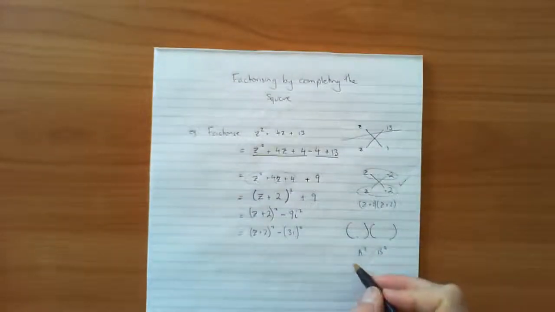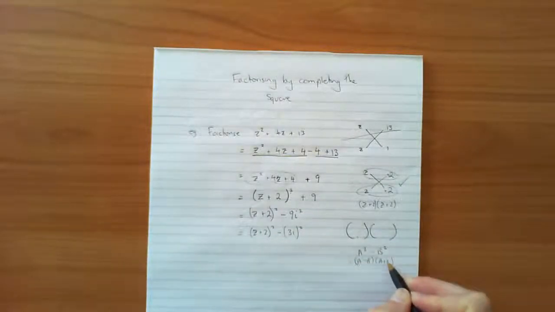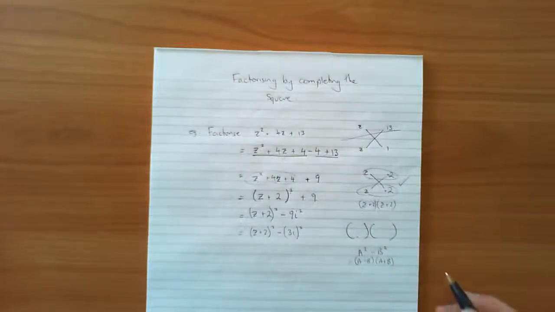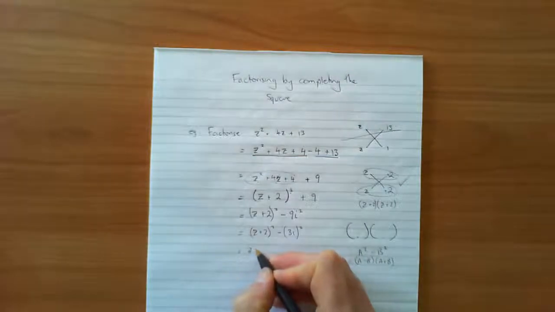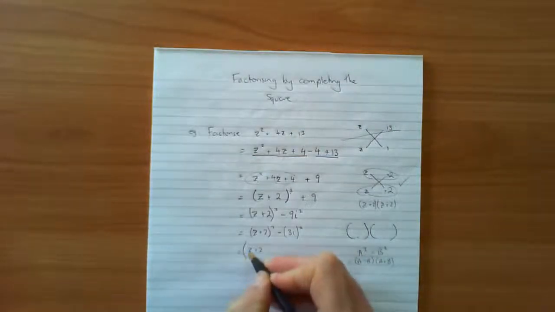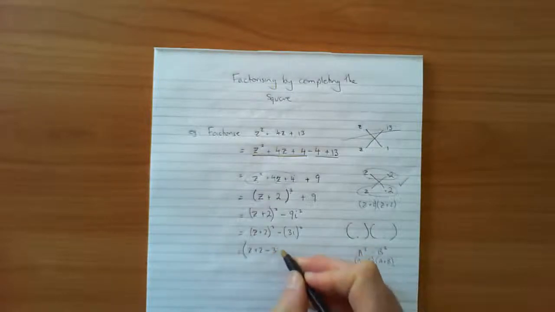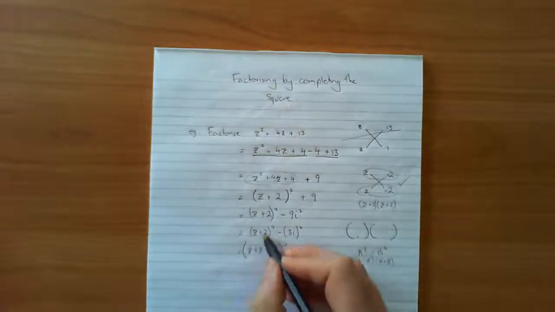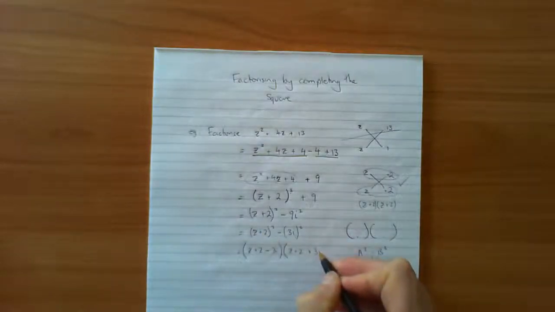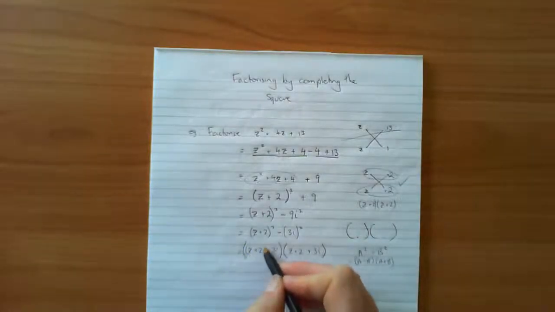Now what does a squared minus b squared equal in your factorising rules? a minus b, a plus b. I've got a squared minus b squared, so that's really a minus b, brackets, a plus b. We could have little brackets around there if you wanted to.